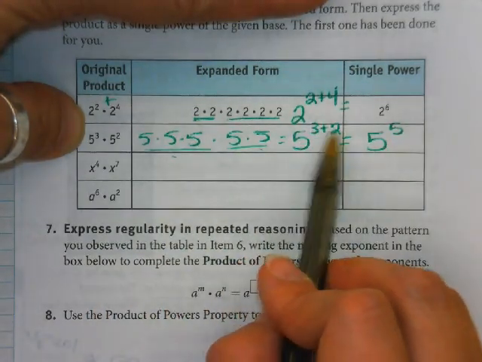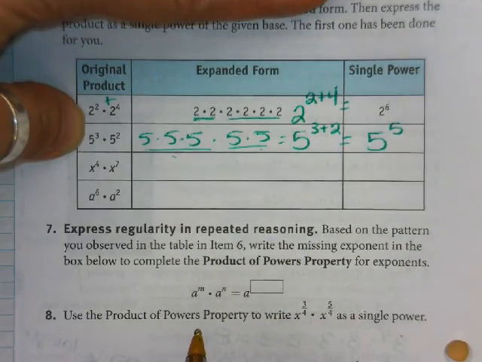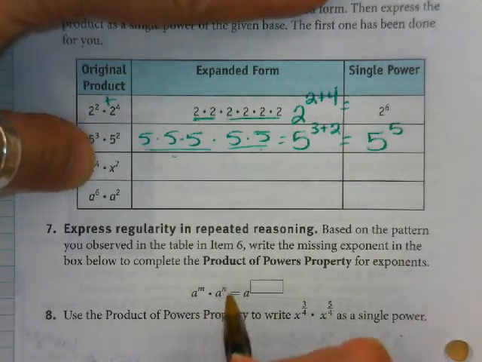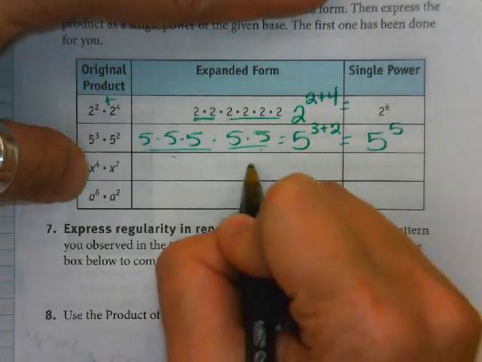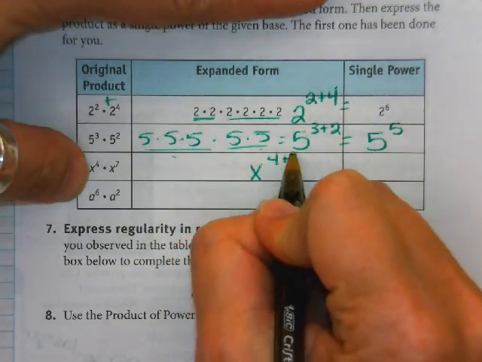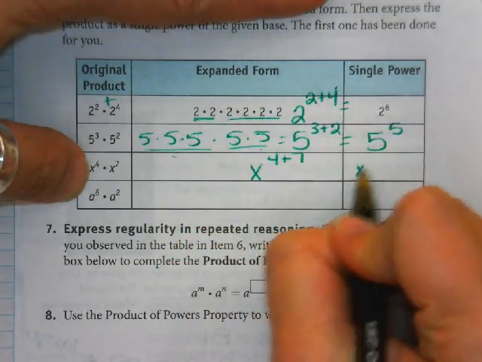So when we add our exponents, you should get your single power. You could list all your x's, or we can just write the simplified rule. x to the 4 plus 7. 4 plus 7 is 11.